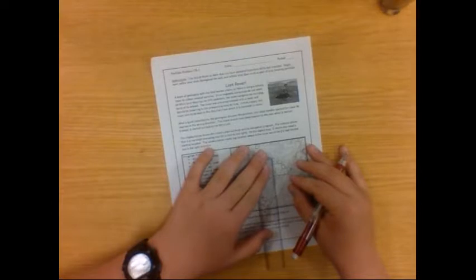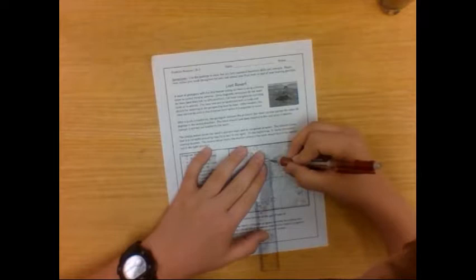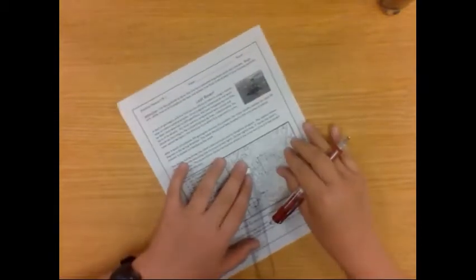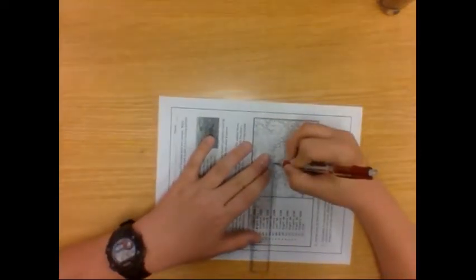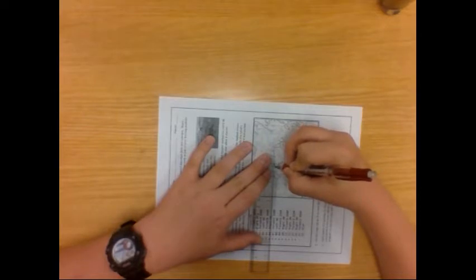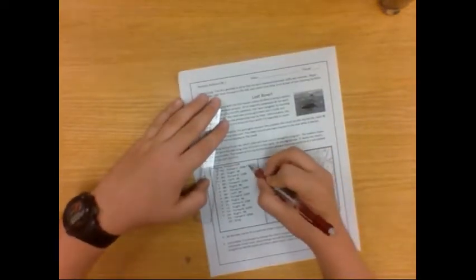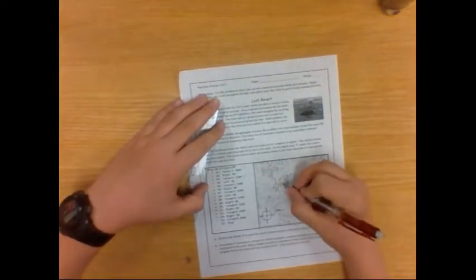So we measure it. This one's about, what is it? 1, 2, 5/16. So now we go like this. Go out 5/16. 1, 2, 3, 4, 5. So right there. So we did this guy. We did the right, forward. Now we're going to do the left. So left would be this way.